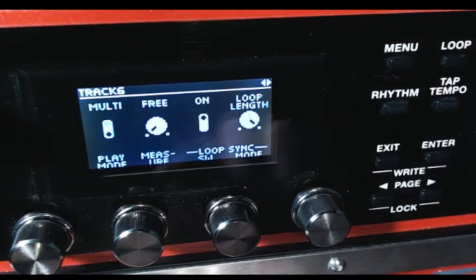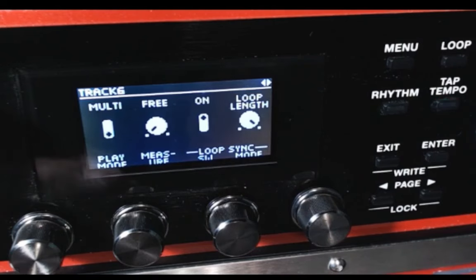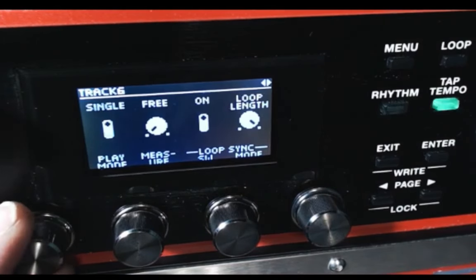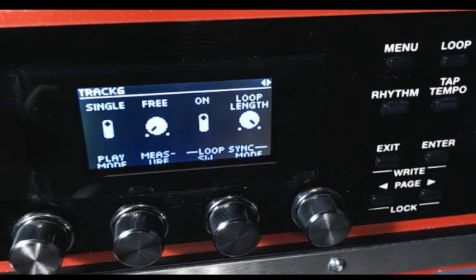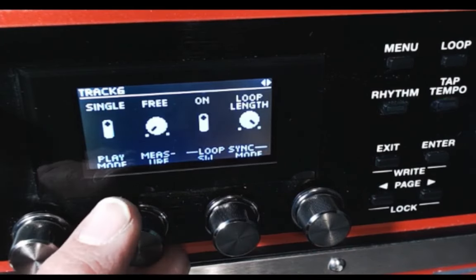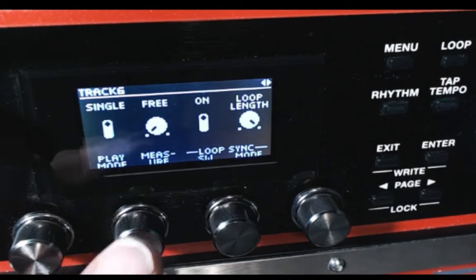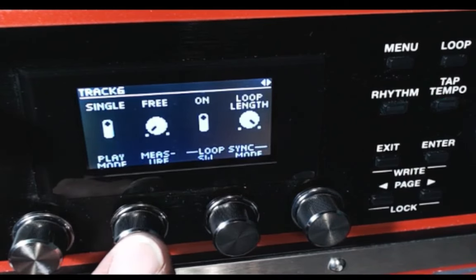Track number 6, that's the one that's going to be my bounce channel. When I do that, I would like all of the other stuff to turn off, but I won't be able to turn off the multi-mode channels. I'll have to find a command that can do that. So it's going to be set to single mode, and I'm going to leave that as free because I don't know how long that's going to end up being.